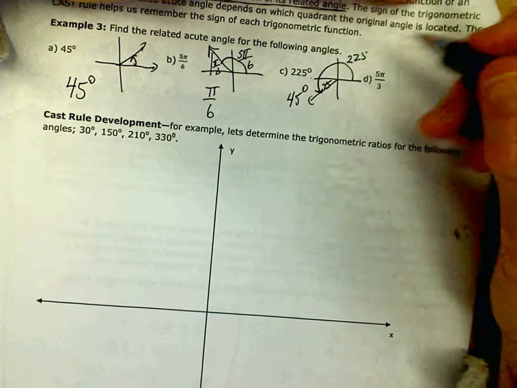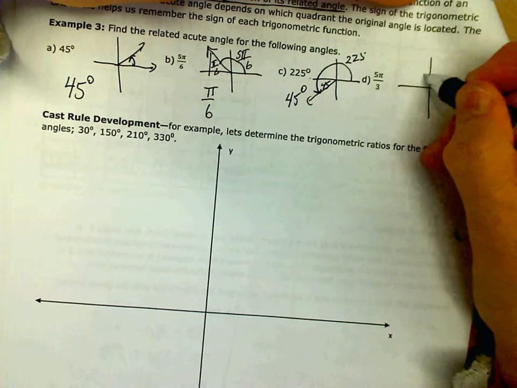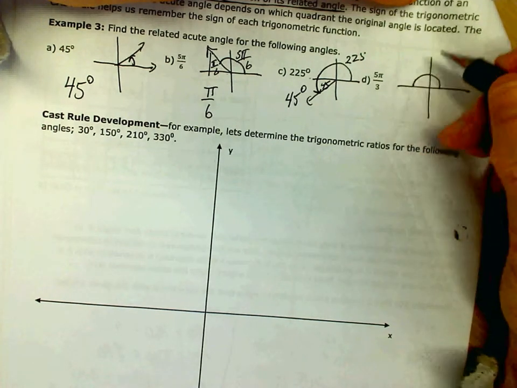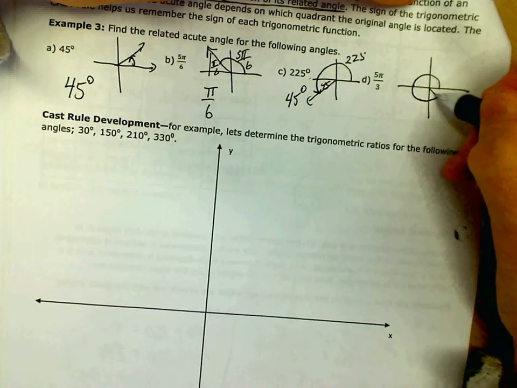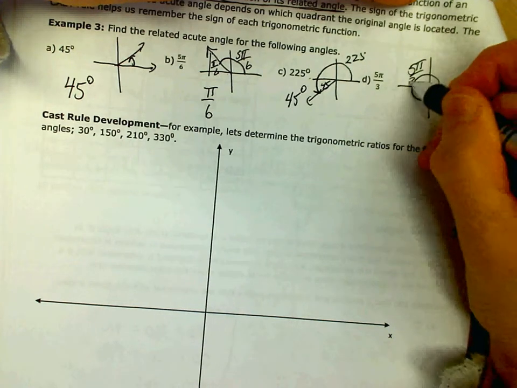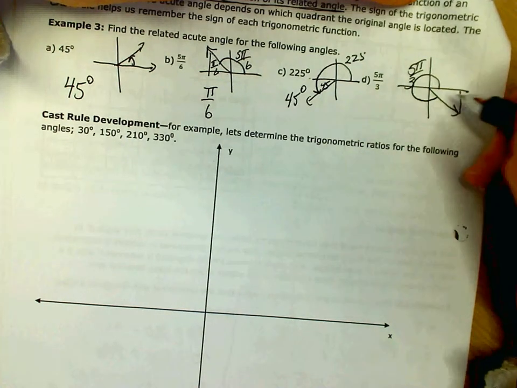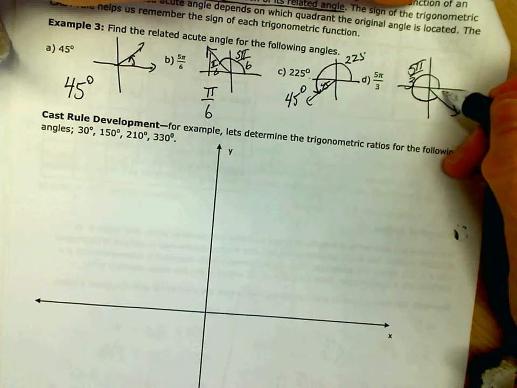Let's look at 5 pi by 3. Well, let's see. 3 pi by 3, 4 pi by 3, 5 pi by 3. Can anyone tell me what that related acute angle is? Pi over 3.